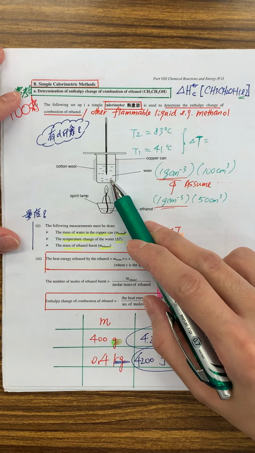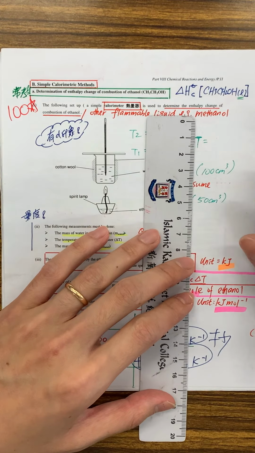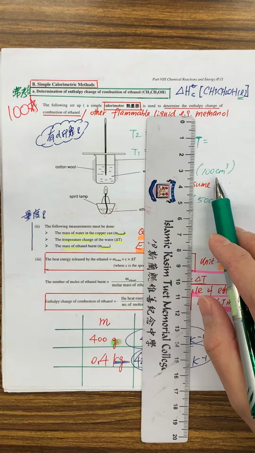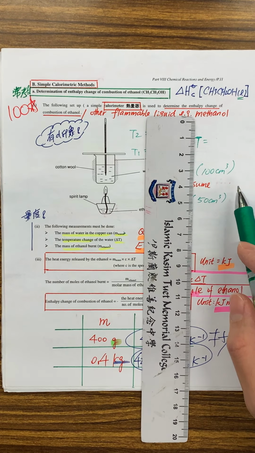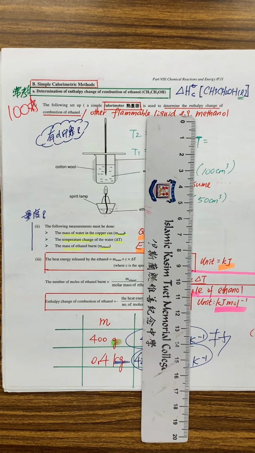Now, however, you have only the data: 100 cm cube of water, 50 cm cube of ethanol, let's say. So what is the mass of water? How to get it?